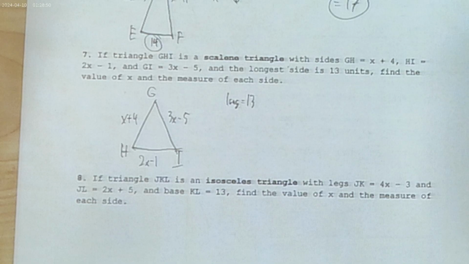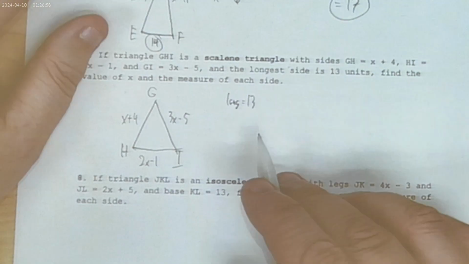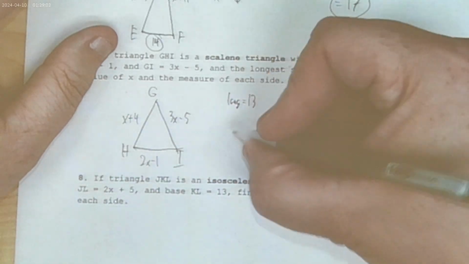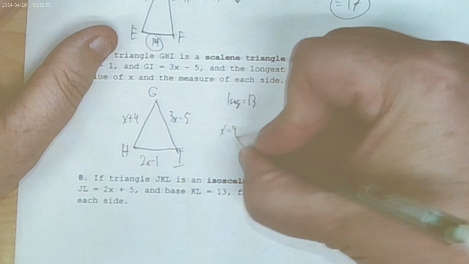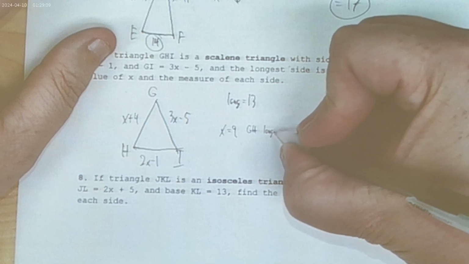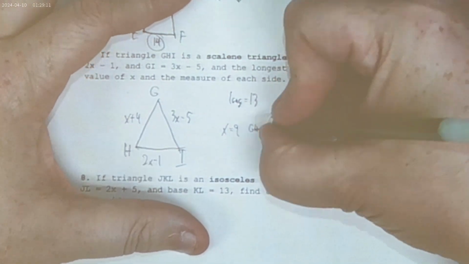The smaller the value of x, the longer the side is. Let's logic this through. If it's 13, then for x plus 4, x has to equal 9 for GH to be the longest, for GH to equal 13.